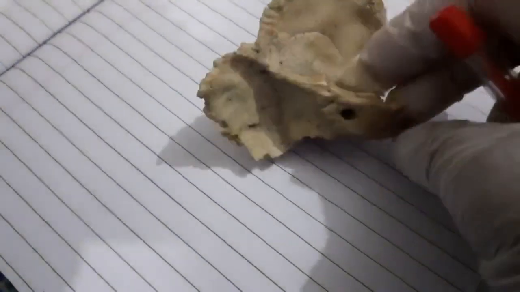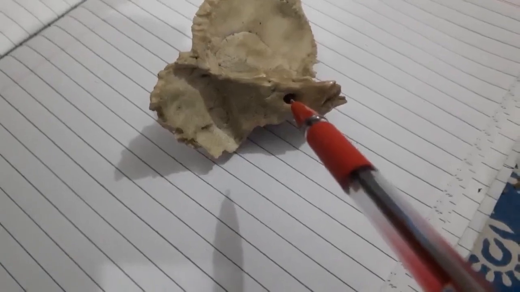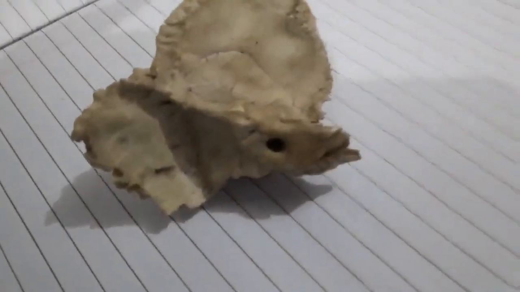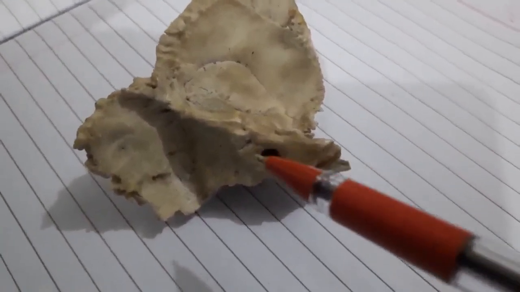Now coming to the posterior surface of the petrous part of the temporal bone, the internal auditory meatus. This is a 1 centimeter deep canal.